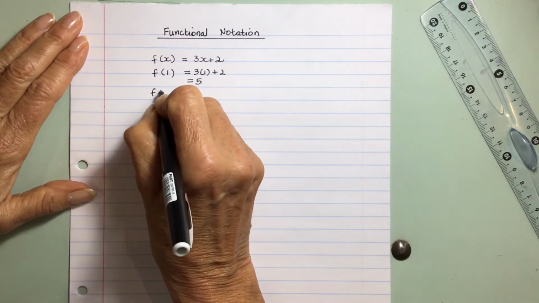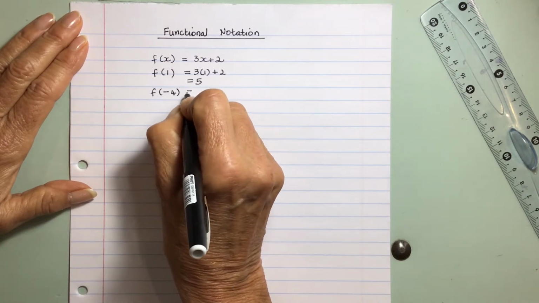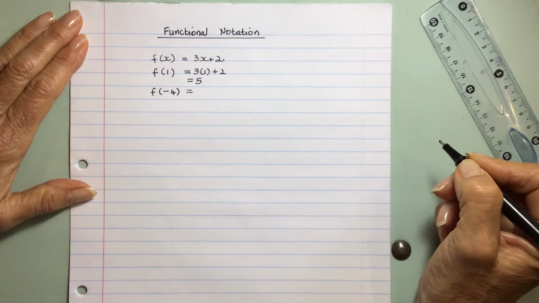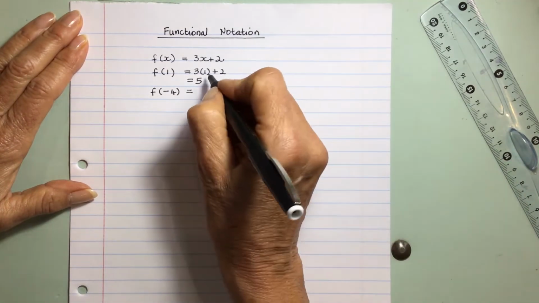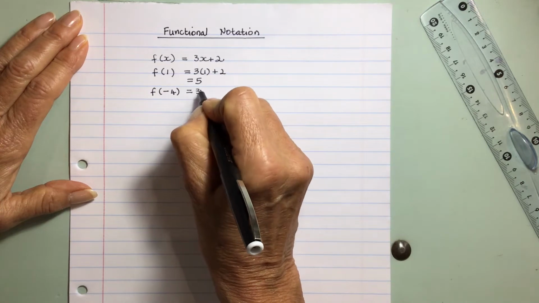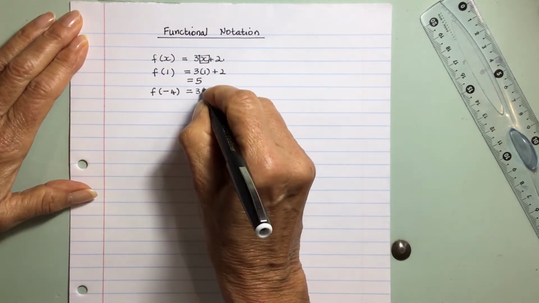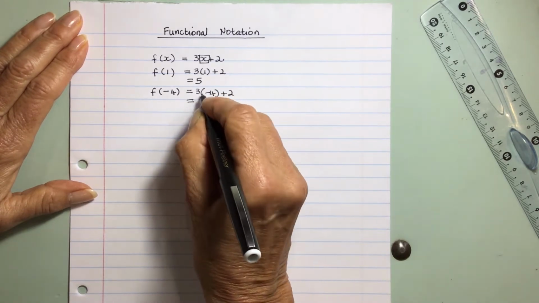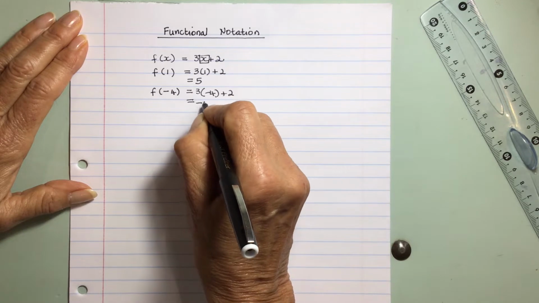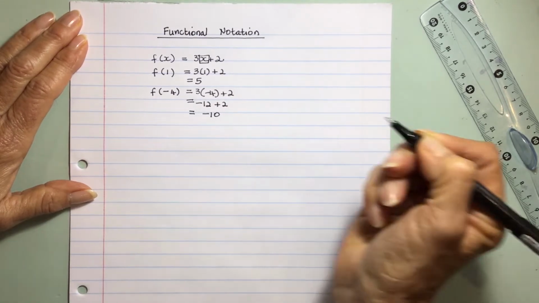Okay, let's try negative. Say negative 4, the f of negative 4. The value of the function f when x is negative 4 means replace the x in the function f with a negative 4. So 3 by negative 4, negative 12 plus 2, negative 10.